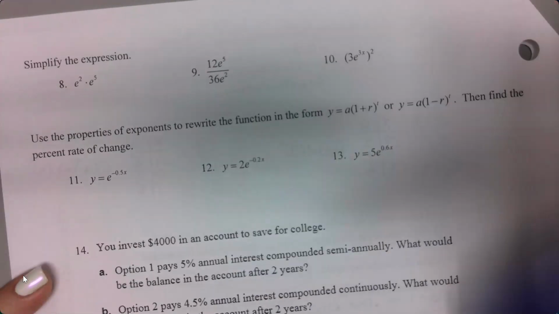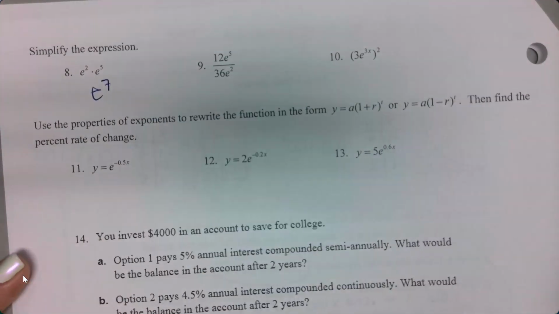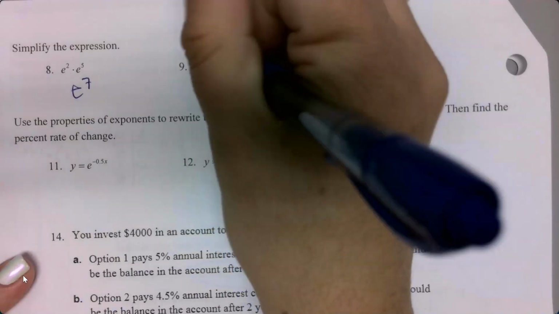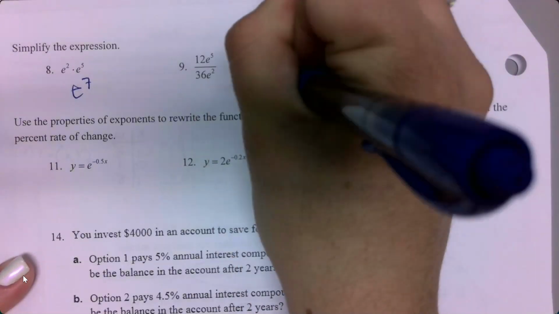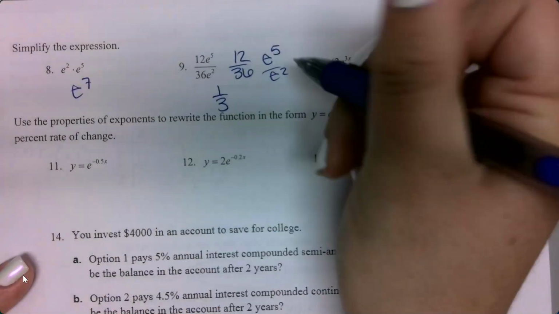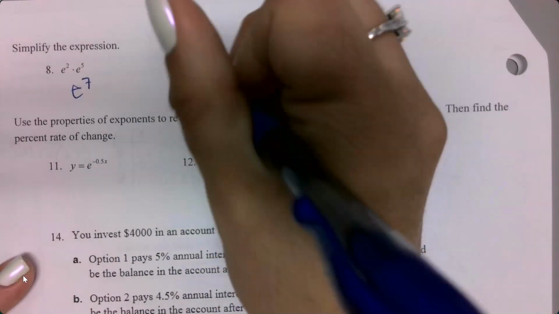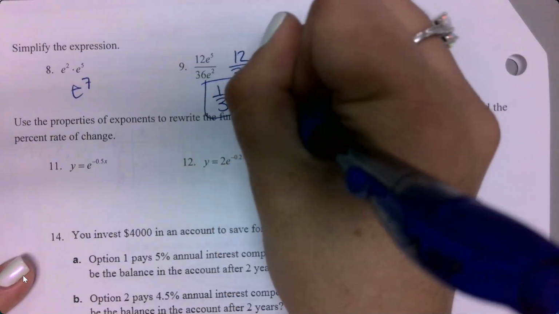These ones want me to simplify my expressions, so on here I just add my exponents. That gives me e to the 7th. Over here, I want to split this into 2 parts. I'm going to have 12 over 36 and then e to the 5th over e squared. 12 over 36 simplifies to 1/3. And then for my e's, I subtract and I get e cubed. So I could have also written e cubed over 3.